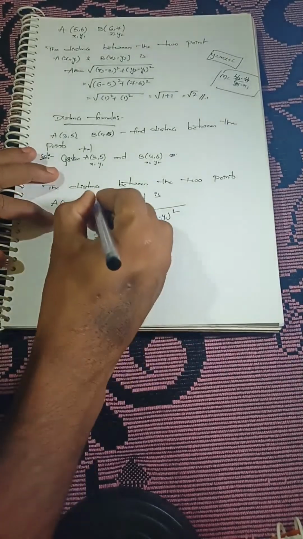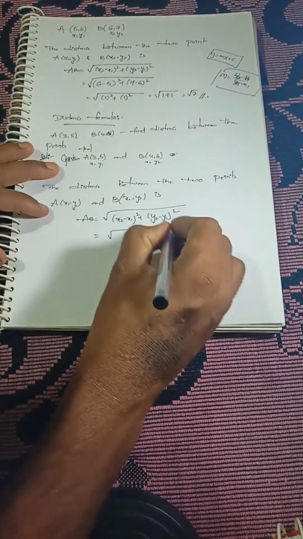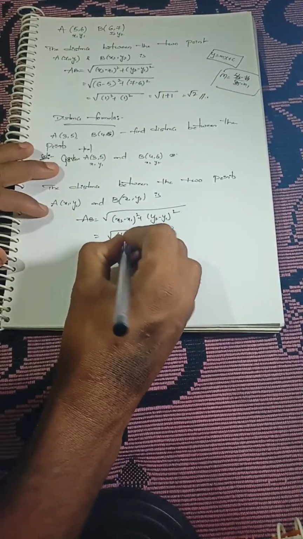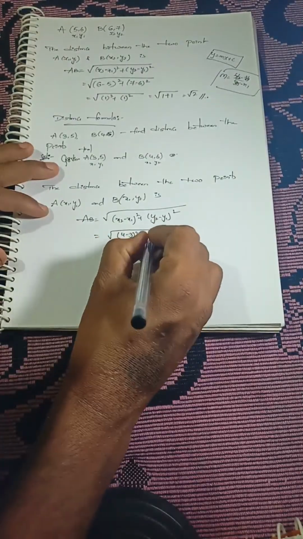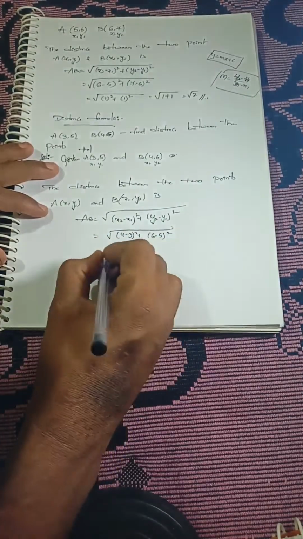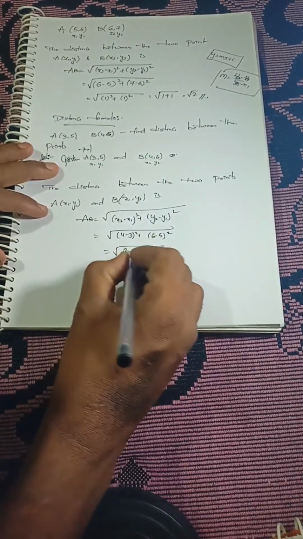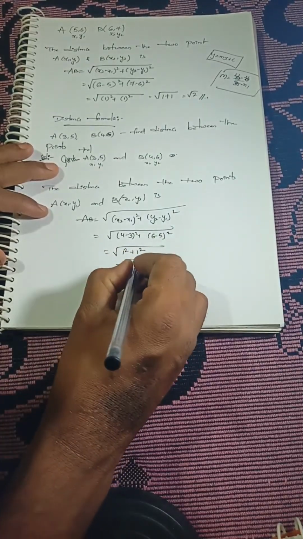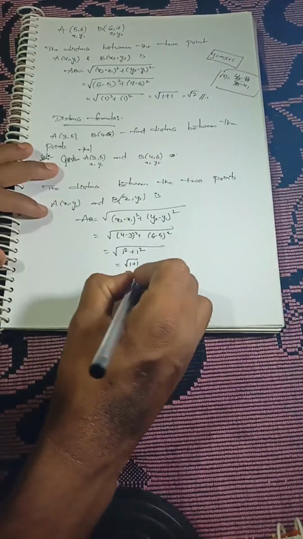11th trigonometry. So the first point is x1, y1, and the second point is x2, y2. So this is 4 minus 3 whole square plus 6 minus 5 whole square. 4 minus 3 value is 1, square, plus 1 square. 1 square value is 1, plus 1, we are getting root 2.